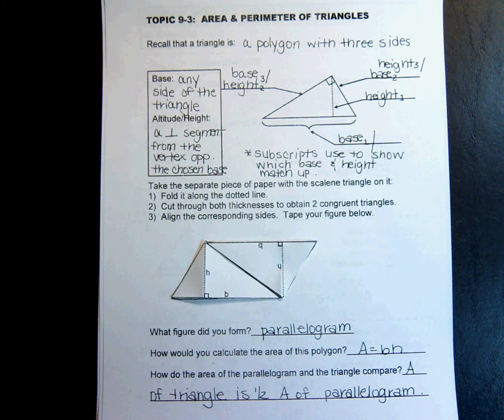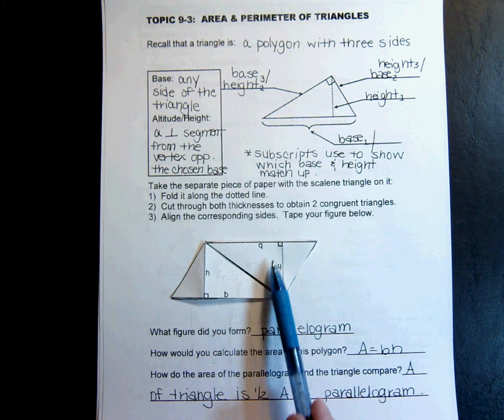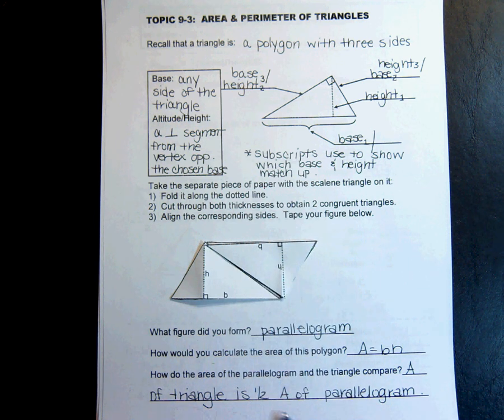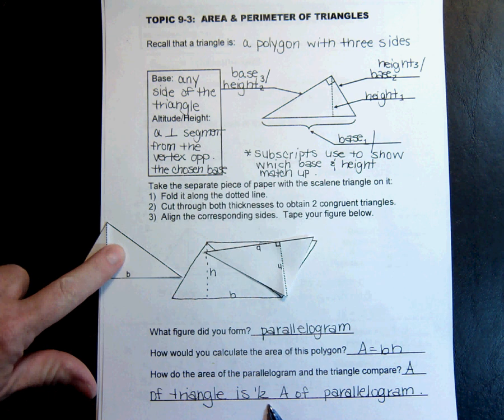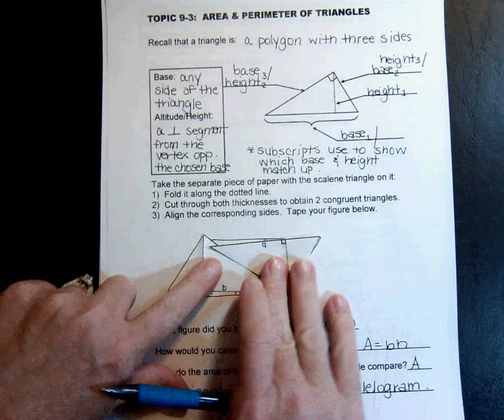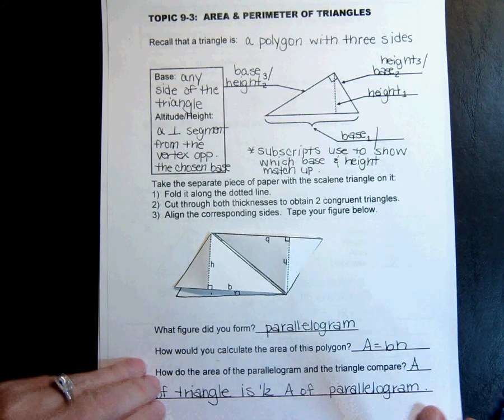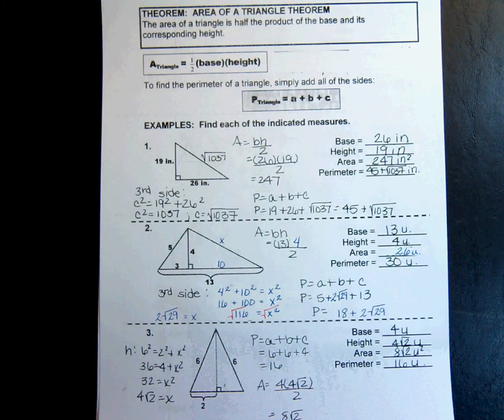How would you calculate the area of this polygon? Well, we've already gone over that the area of a parallelogram is base times height. So the area of a parallelogram in relation to a triangle, how do they compare? Well, if you know that it takes 2 of these to make up the parallelogram, the triangle is half of it. It's just one of them. So you can go ahead and tape your examples, these 2, on your topic 9.3's first page.